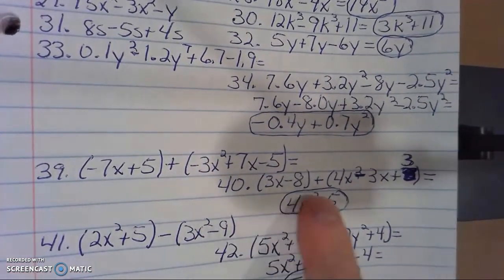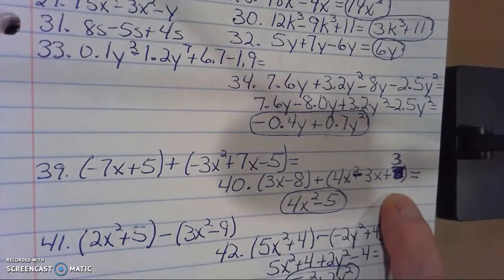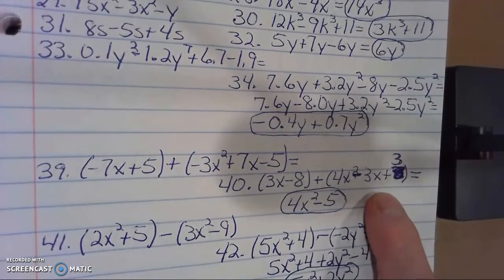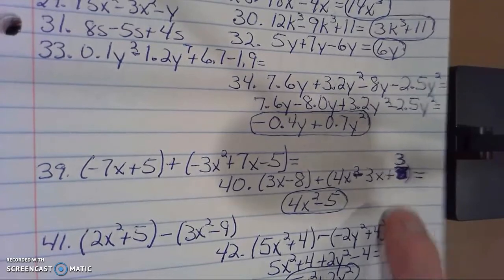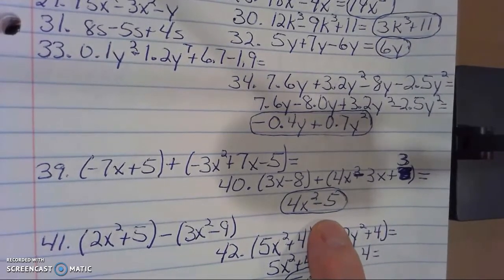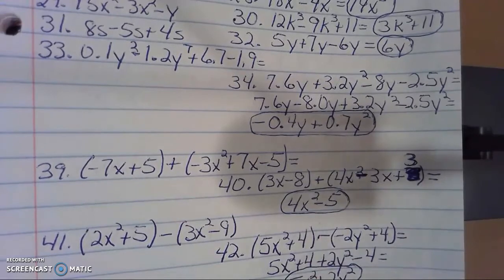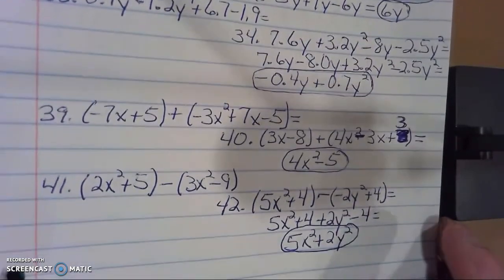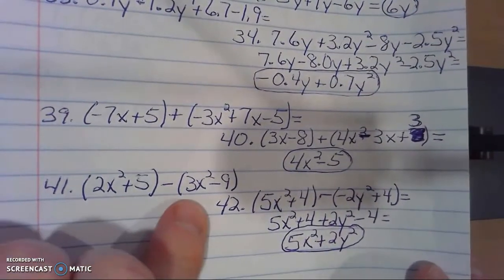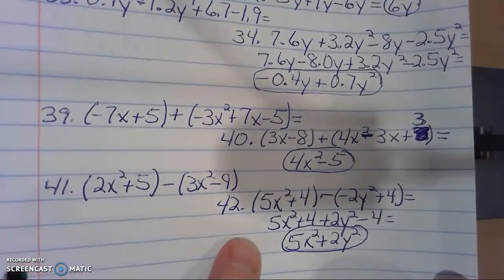40, we add together these two terms here. 4x squared minus 3x plus 3. We add together like terms, makes it 4x squared minus 5. Only the like terms are added together. 41, same thing. You were to do it.